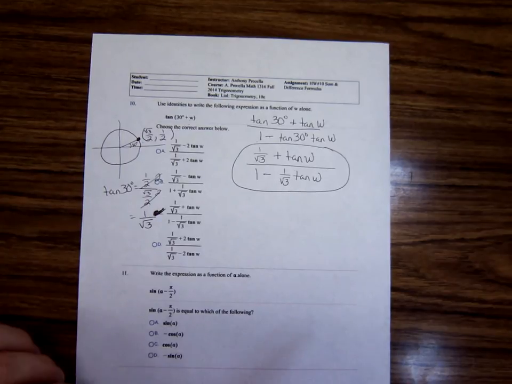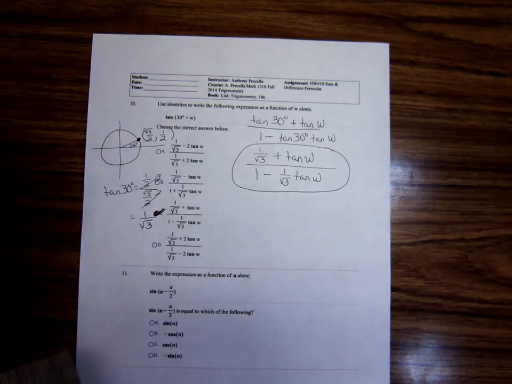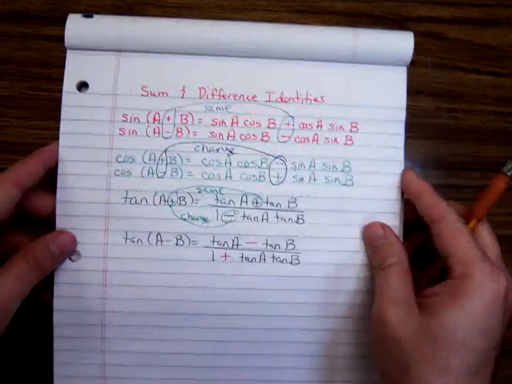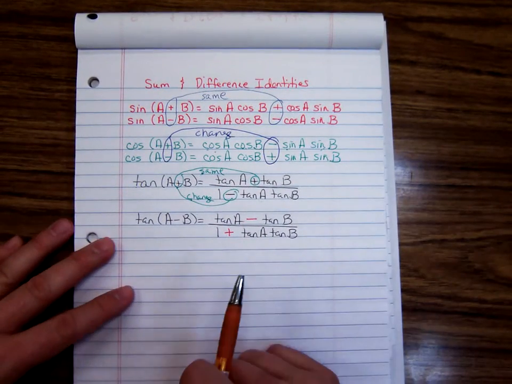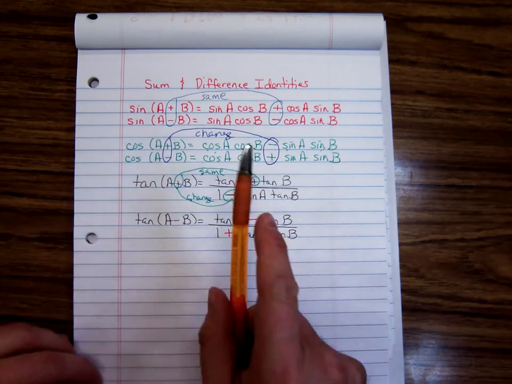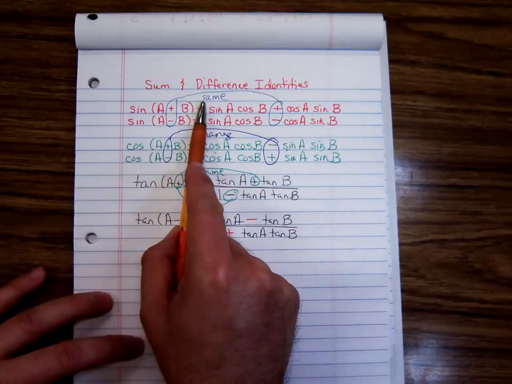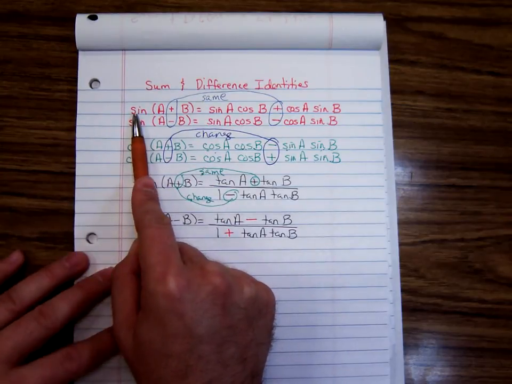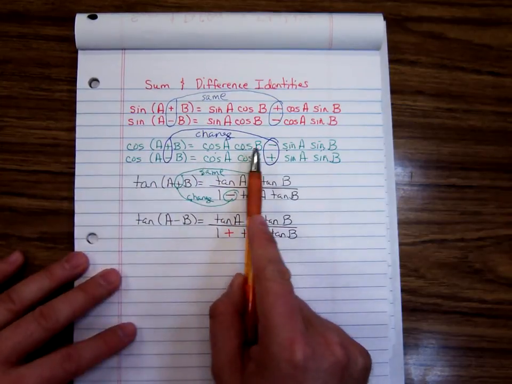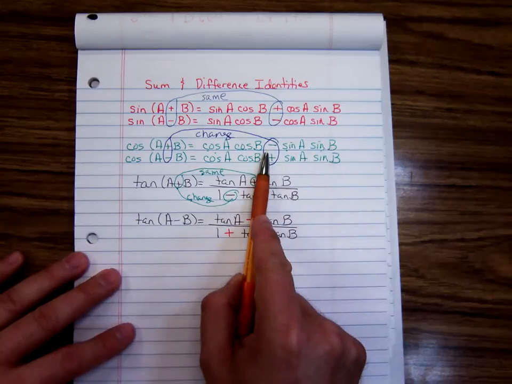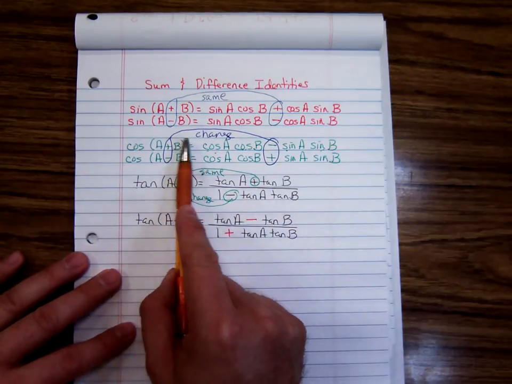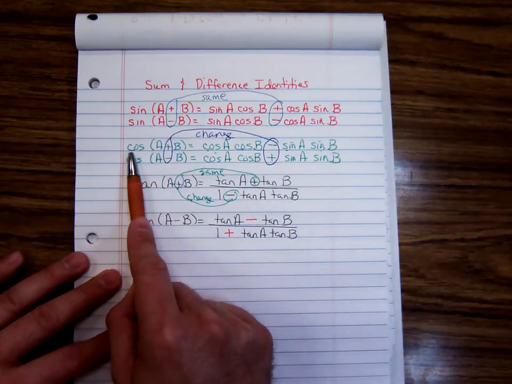So 7 different identities. There's no way around it, you need to memorize these patterns. They first look intimidating, but they're really not. Sine, cosine, cosine, sine, same symbol in the middle. Same begins with S, just like sine. Cosine, cosine, sine, sine, change the symbol in the middle. The word change begins with C, just like cosine.